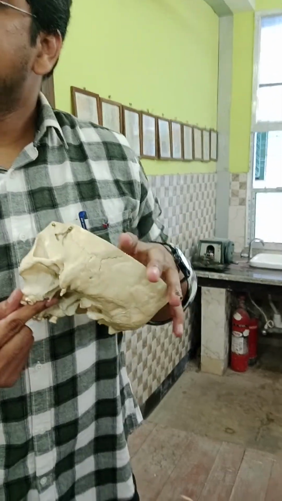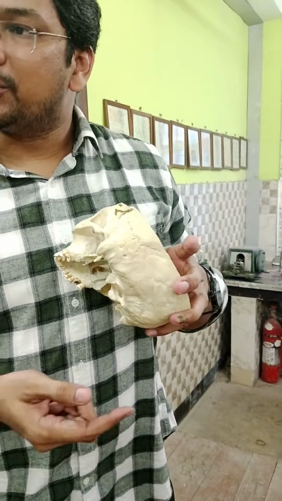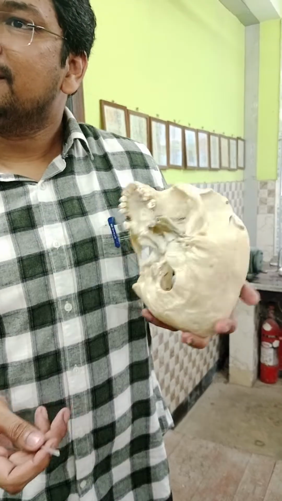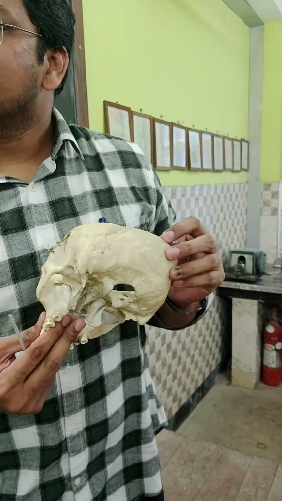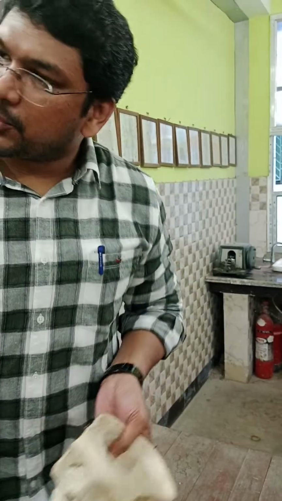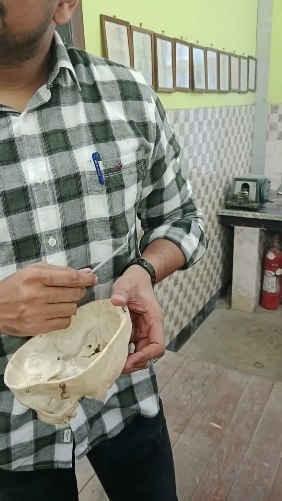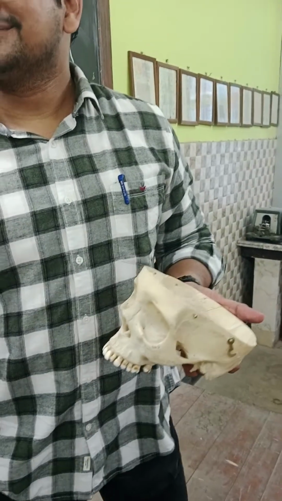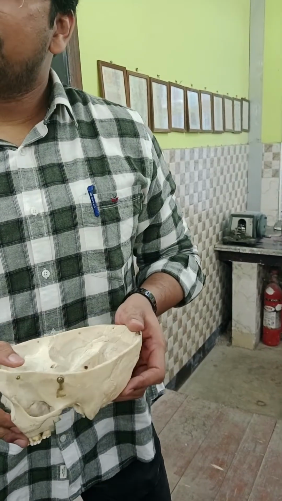I'm asking which part of the temporal bone. The non-articular part of the mandibular fossa is formed by the tympanic part; the articular part is formed by which part of the temporal bone? So how many parts does the temporal bone have?